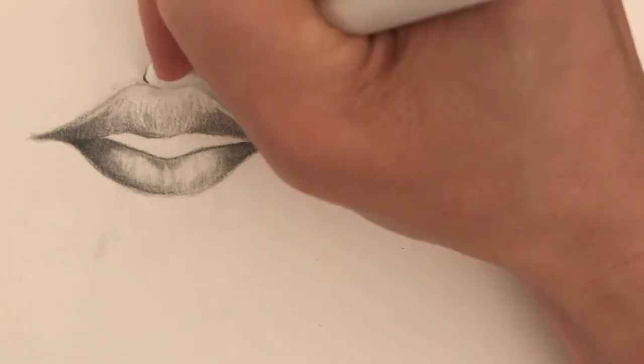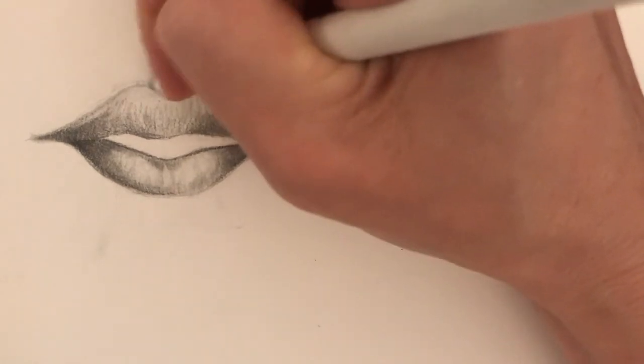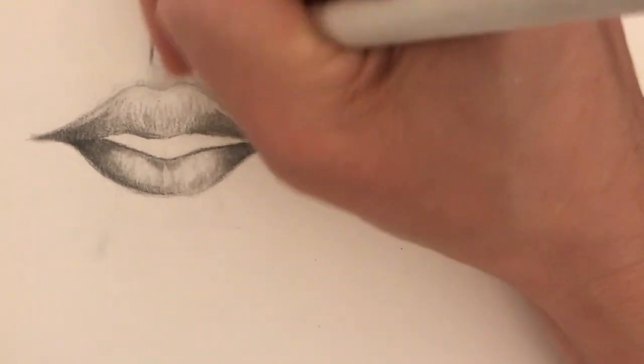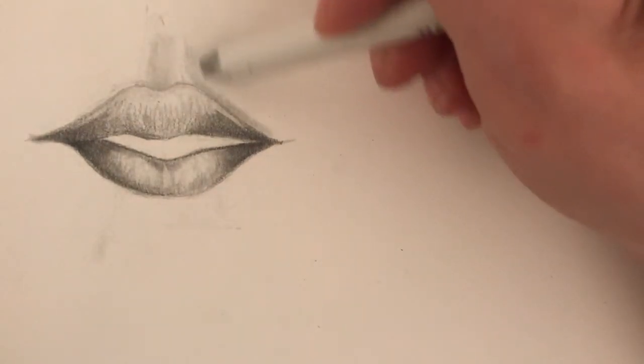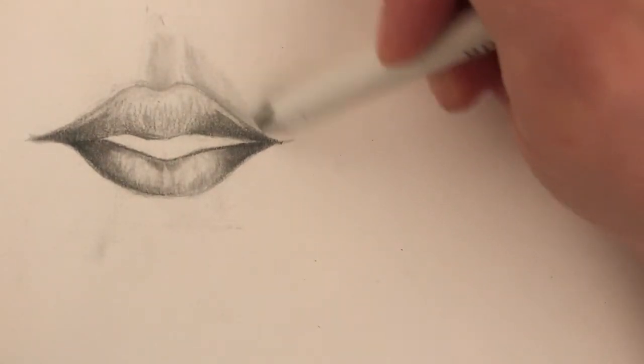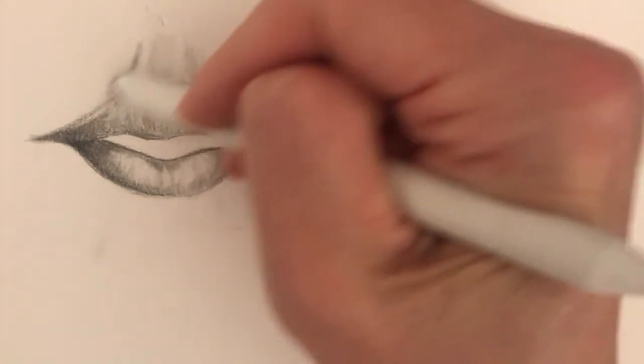So here is the space between your lips and your nose. And we're just going to come in and I'm going to use that line to create some shadow there. And on this side too.